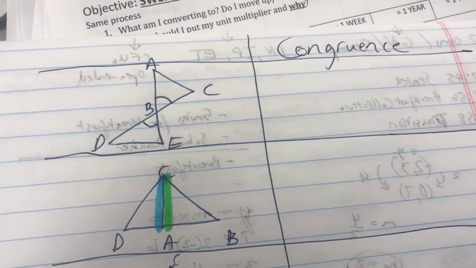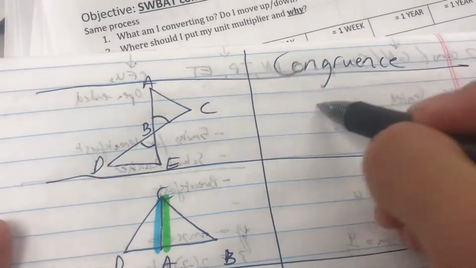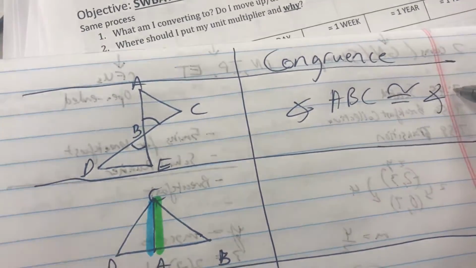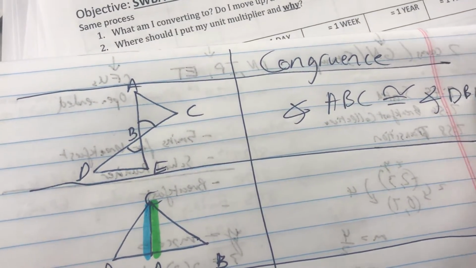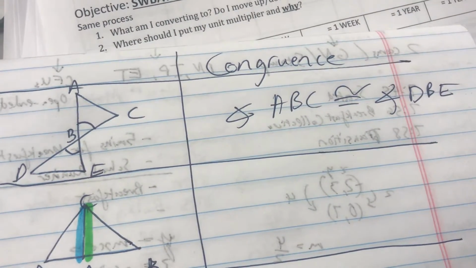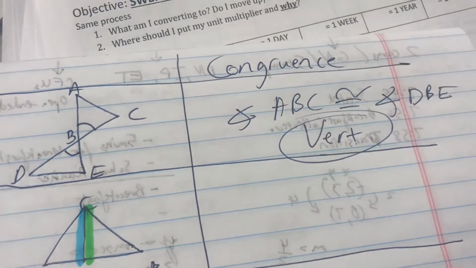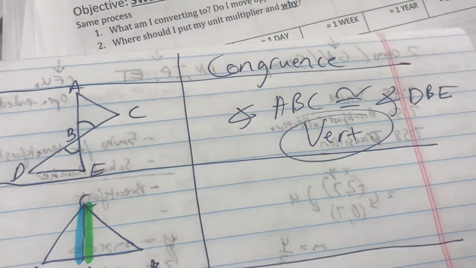So let's start off with this first piece right here. Angle ABC is congruent to angle DBE. Why is that? What's the justification? You should be able to look at this and see, right? These are actually vertical angles, right? And because they're vertical, they are equal and opposite. Therefore, they are congruent.